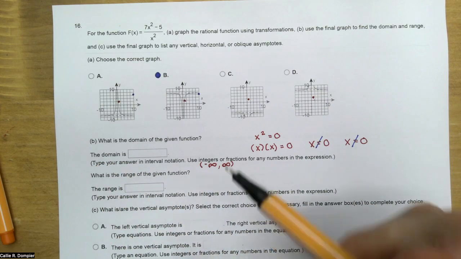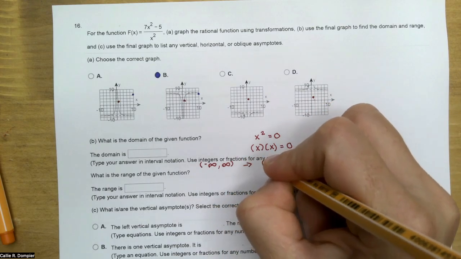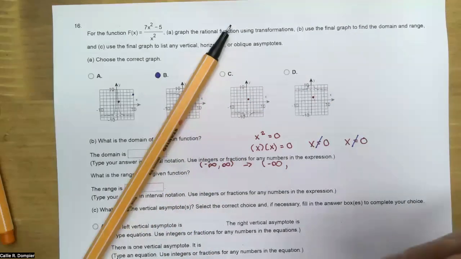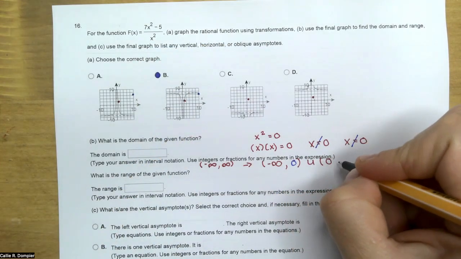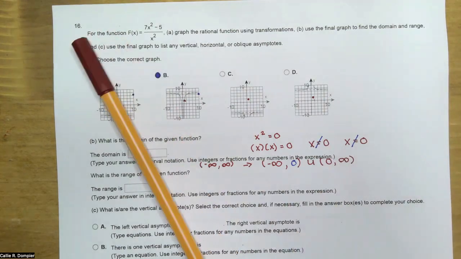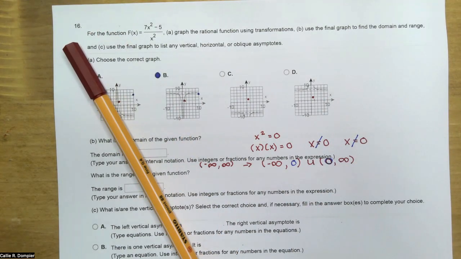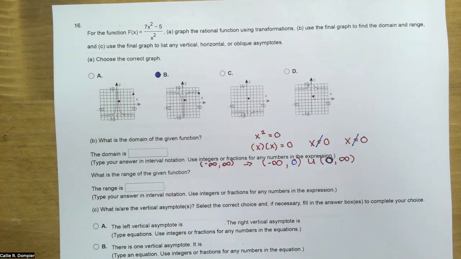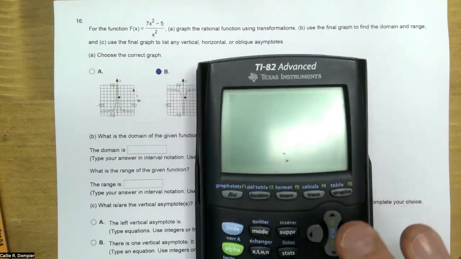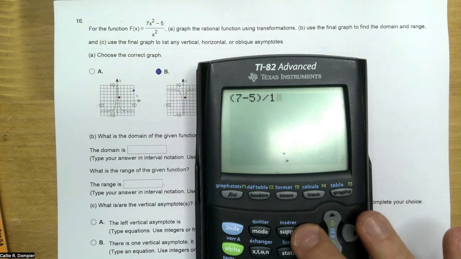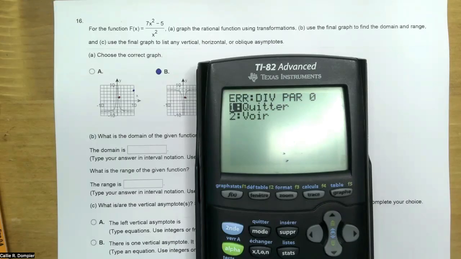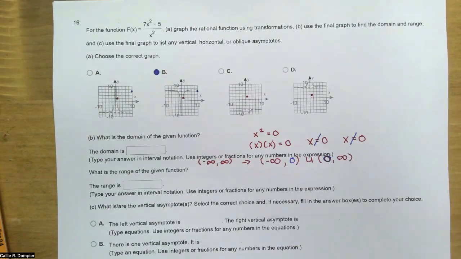The way we write that is from negative infinity to 0, united with 0 to infinity. So that is the domain of the given function because x cannot be 0. If I put 0 in here, what happens when you divide by 0? It's an error. It's undefined. So that's what we're trying to get rid of.